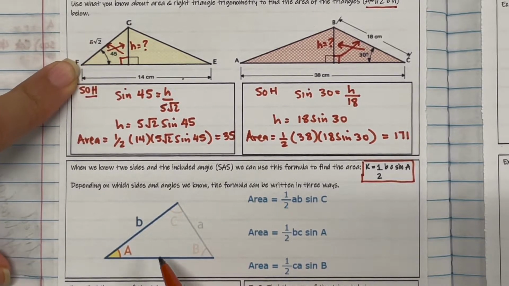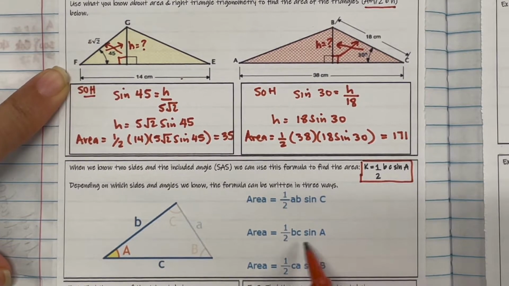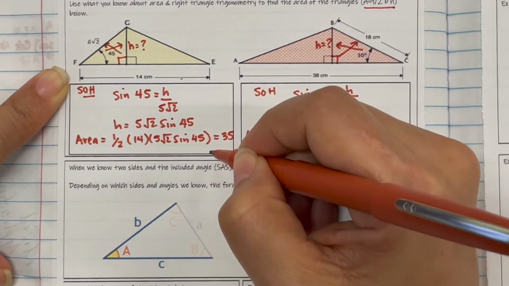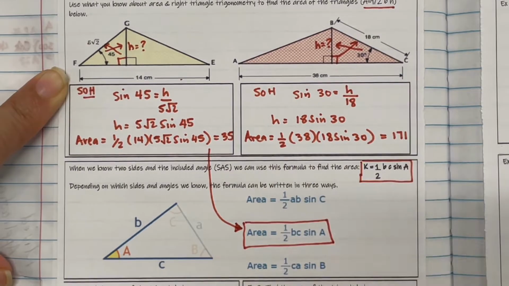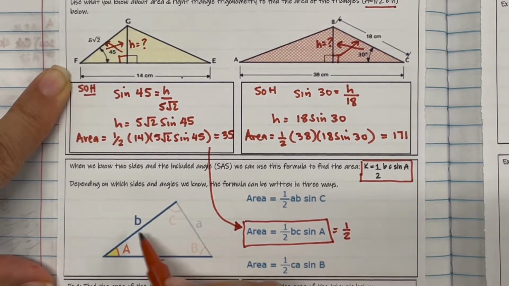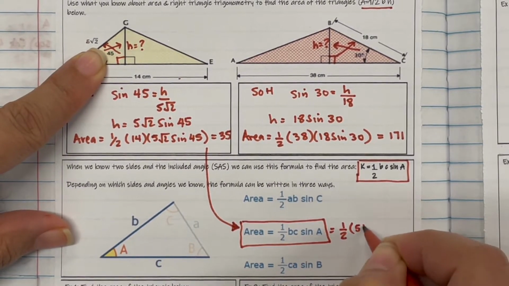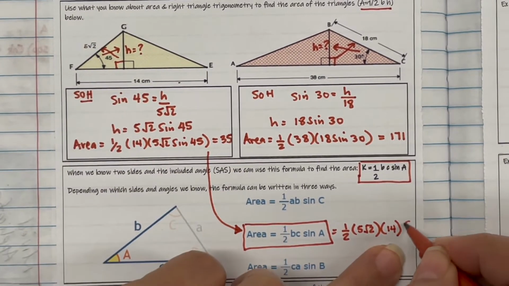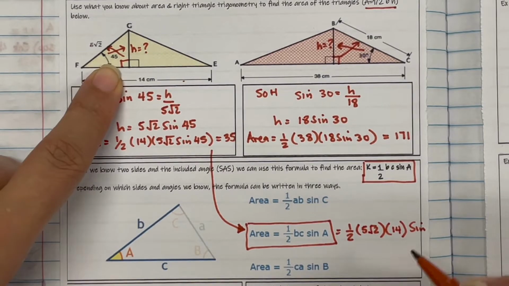So according to these formulas, given sine of A, so that's the second formula here, I'd be able to find this area by saying it's equal to a half times B, which is this length, which is 5 radical 2, times C, which is down there, which is 14, sine of angle A, which is 45.